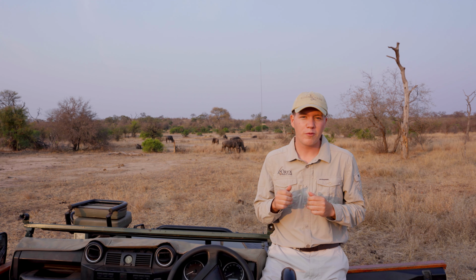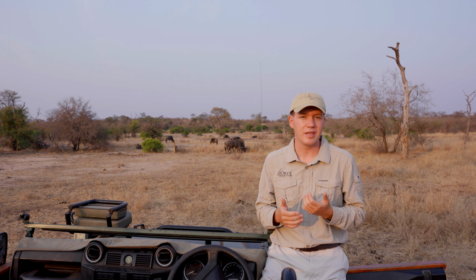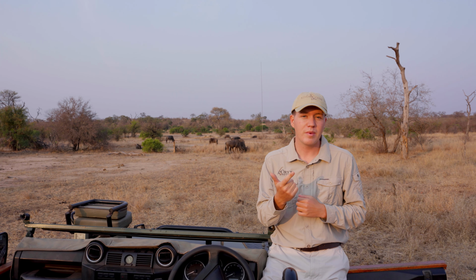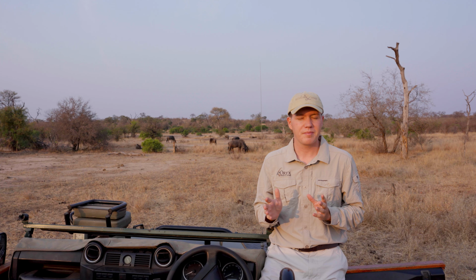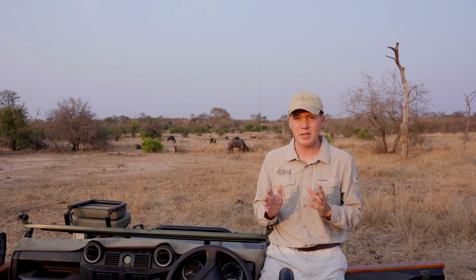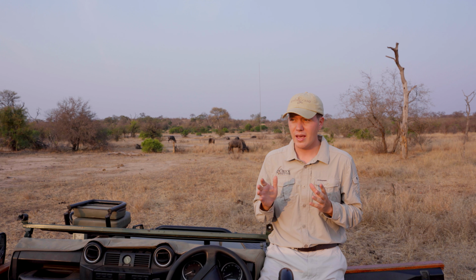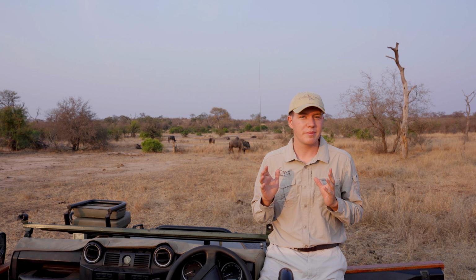Alright, let's take this to the bush and put it into practice. Before I even leave camp, I make sure my camera's ready, and that means batteries are charged, memory cards are formatted, and settings are dialed in. For early mornings, I usually start around f4 aperture, ISO 1600, and a shutter speed of about 1000th of a second, and that way I'm prepared for almost anything.